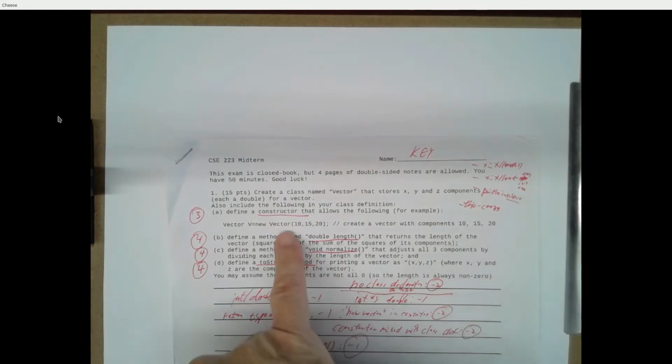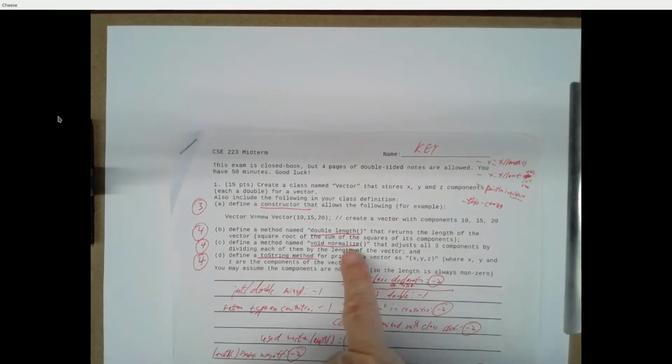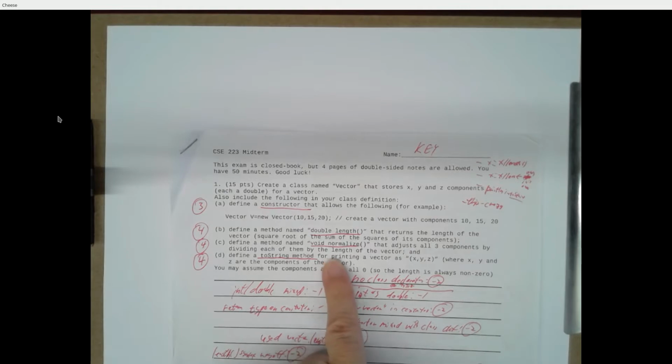So question 1, you were creating a vector class with 4 pieces to it. A constructor that lets you pass in 3 arguments and create a vector with those components. A method named length that returns the square root of the sum of the squares, the length of the vector. A method named normalize that adjusts the x, y, z values to give you a vector of length 1. And then a toString method so that if you try to print this, you get x, y, z in parentheses with commas in between. Not too many issues with this, despite all the red. Mostly little things.